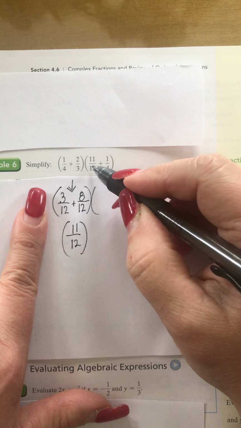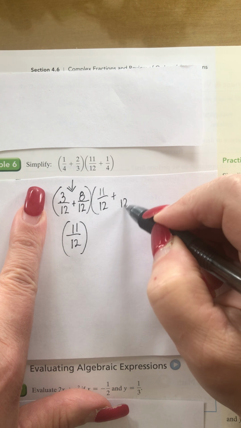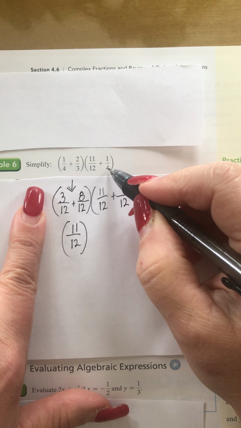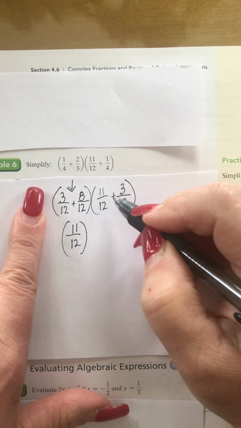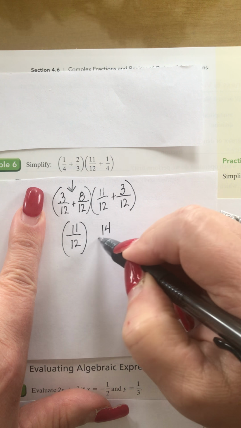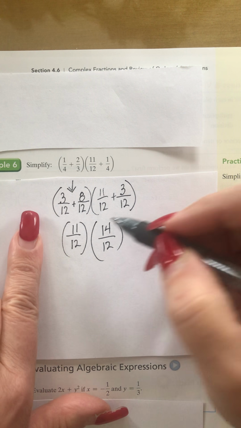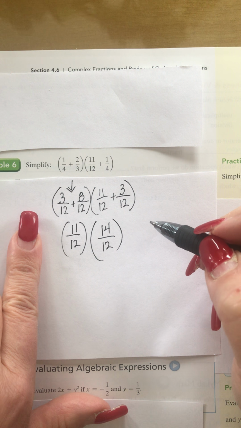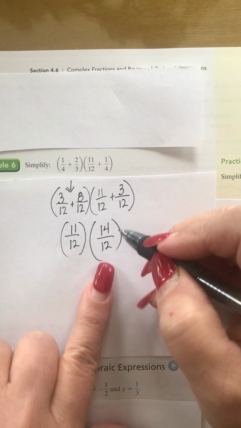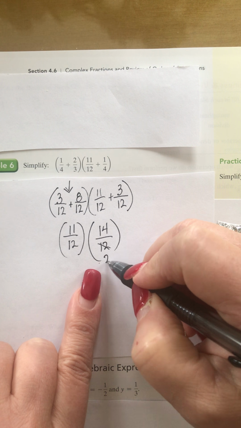Now, get a common denominator here, which is 12. So if I turn this 4 into a 12, I'd have to multiply by 3, so multiply 1 times 3 and you get 3. 11 plus 3 is 14, 14 twelfths. And now multiply, you can multiply across, or what you could do is you could reduce, like what number goes into 12 and 14? That would be a 2.